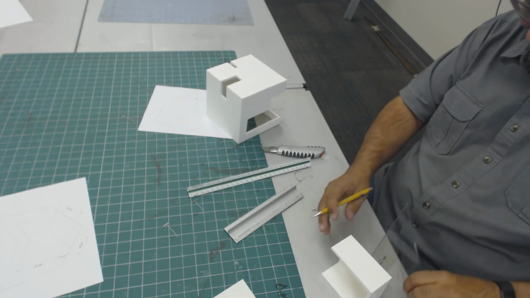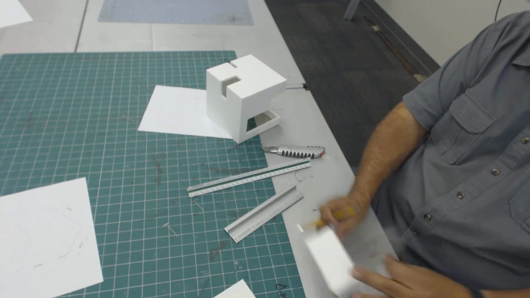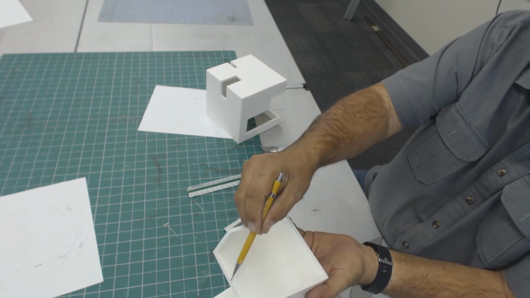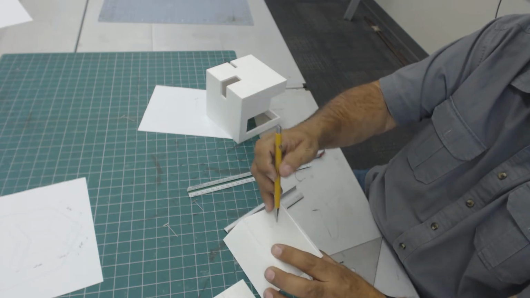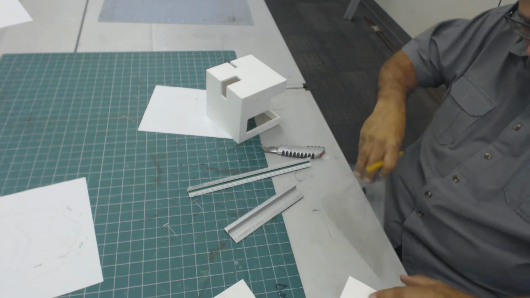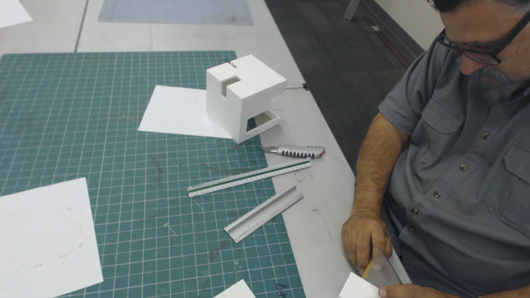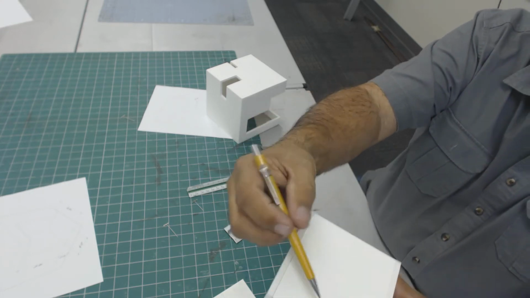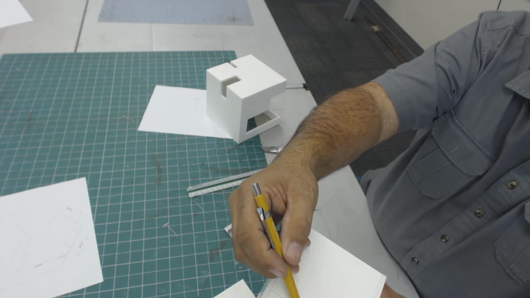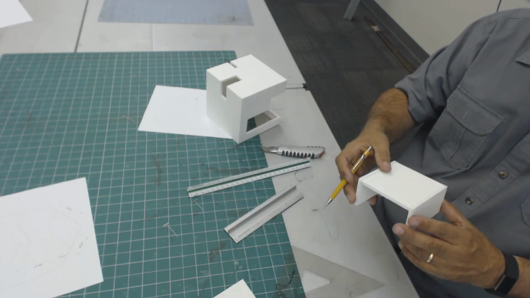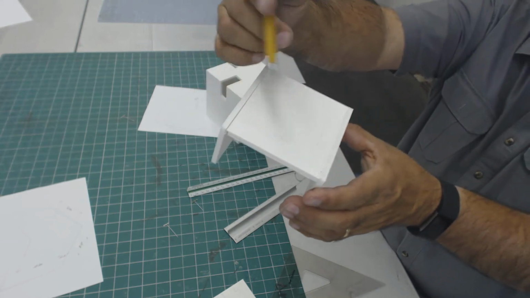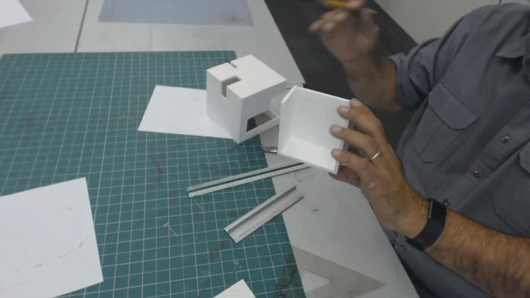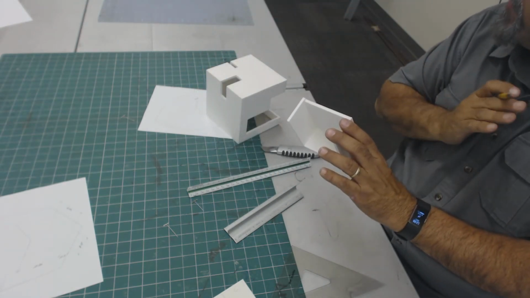All right, so what I did is I first measured this side, and then I transposed it to the back, and put a mark in. Now I'm going to draw that line. You'll notice that I already had the cut from when it went on the side, the 8 feet up.